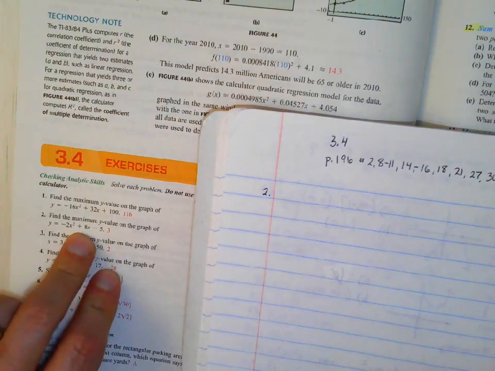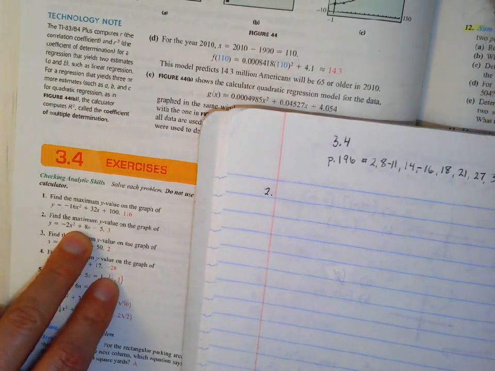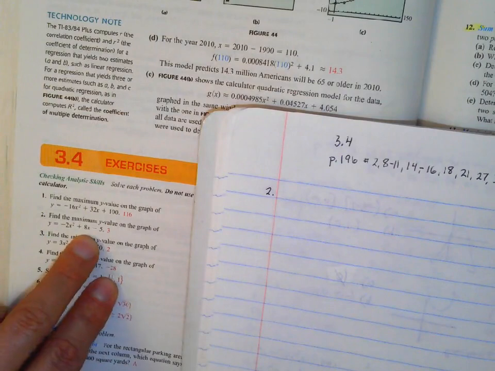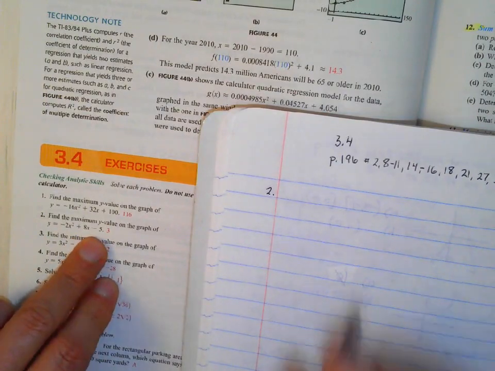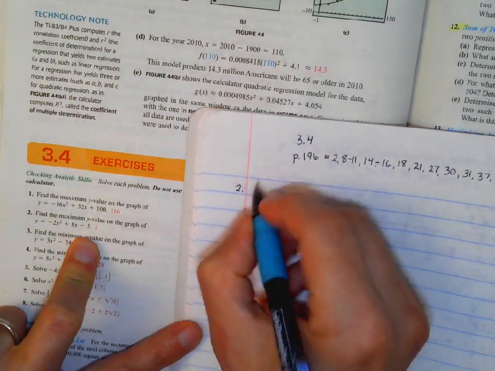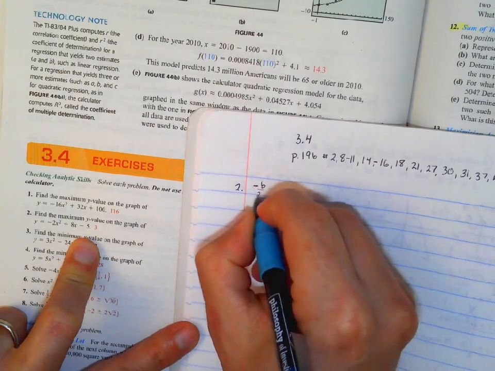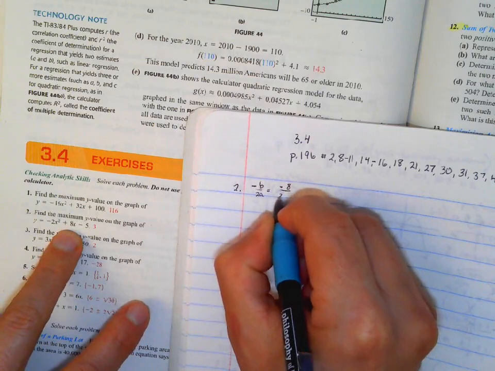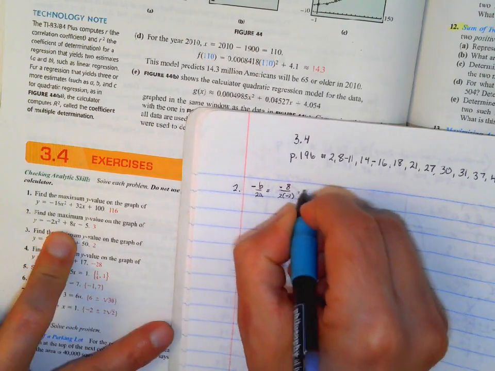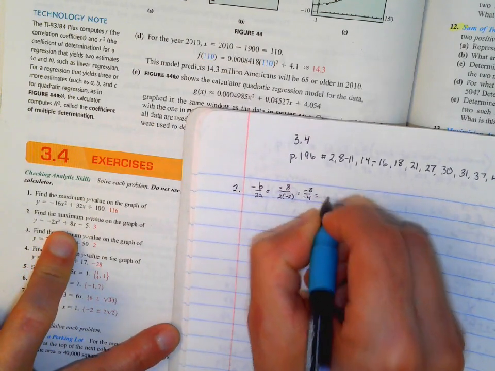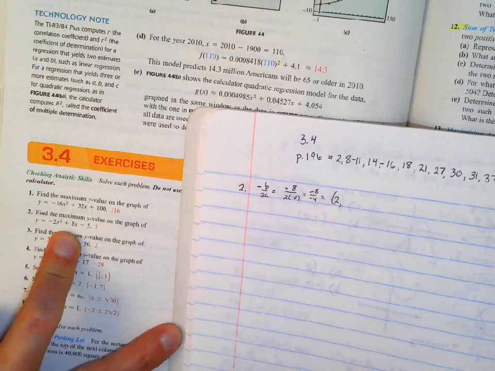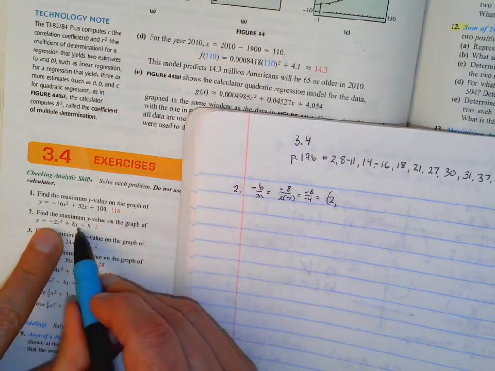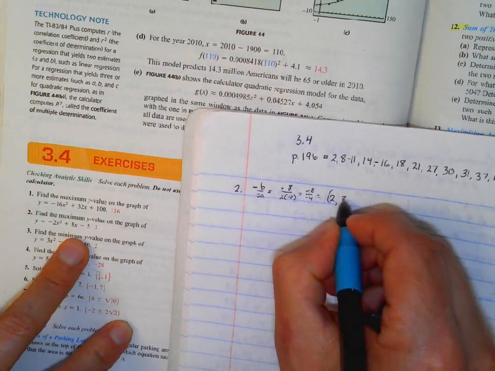Okay, so number 2, we can see that this is a parabola that opens down, so it's going to have a maximum height to it, and the maximum height is at its vertex. So we can use our negative b over 2a formula to find this vertex. Negative 8 over 2 times negative 2 is negative 8 over negative 4, which is 2. Okay, and when you take that 2 and plug it in here, you get a y of 3.